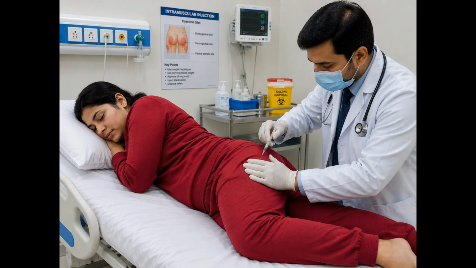Every successful IM injection begins with careful preparation. Before administering any medication, the healthcare professional reviews the physician's prescription and verifies the patient's identity using approved identification methods. The medication name, prescribed dose, route of administration, expiration date, and documented allergies are checked carefully. These safety measures help reduce medication errors and ensure that the correct treatment is provided.